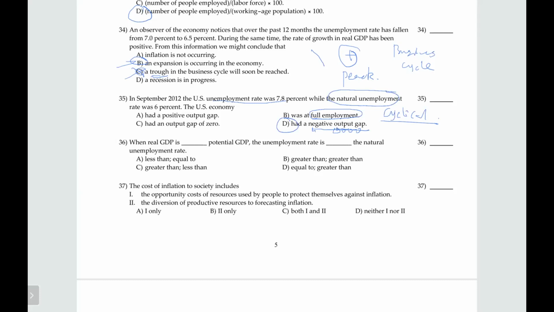So, for example, before COVID-19, the US unemployment rate was 4%. And given the natural unemployment rate was 6%, meaning before COVID-19, at the end of 2019, the US economy had a positive output gap, right? So this is 35.